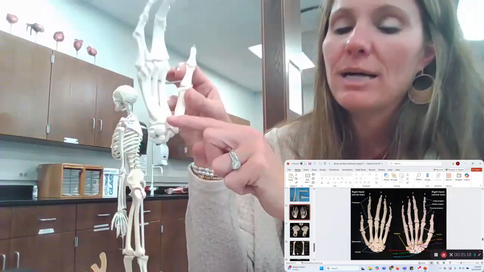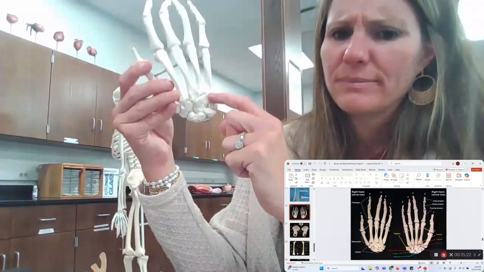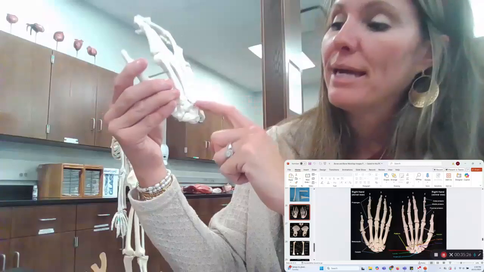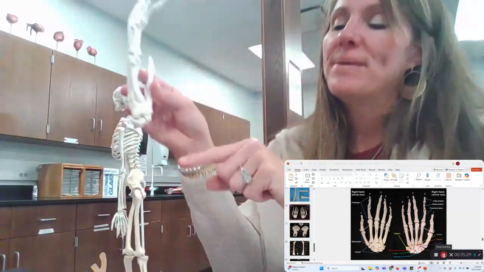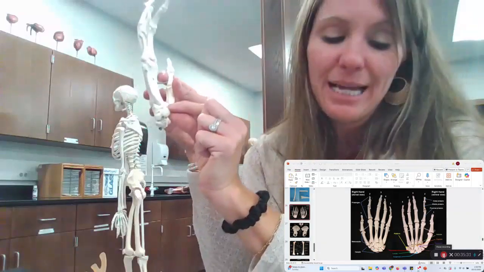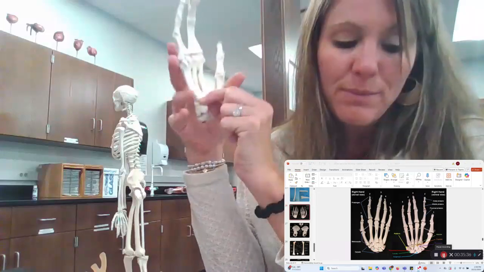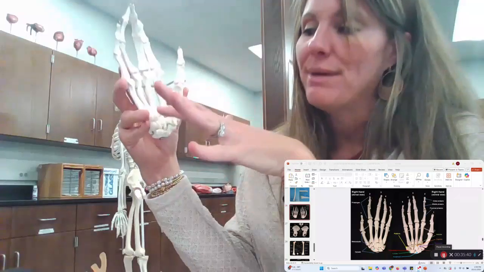Hamate. You can see it there, point to it in green. Hamate, capitate, trapezoid, trapezium. The pisiform is attached right there to the triquetrium. And then remember, hamate has a little hook or a little hand. Hamate has a hand on it.